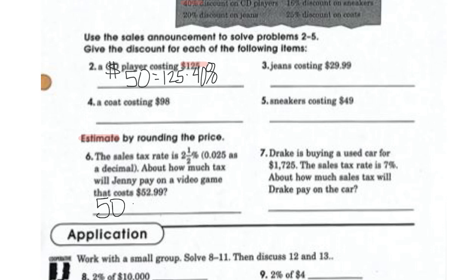And then if I multiply that by 0.025 and get an answer, I can write that down. Now remember, this is in terms of money, so your label is your dollar sign. So you're going to do problem 6 and problem 7. Pause the video now and get those two done.